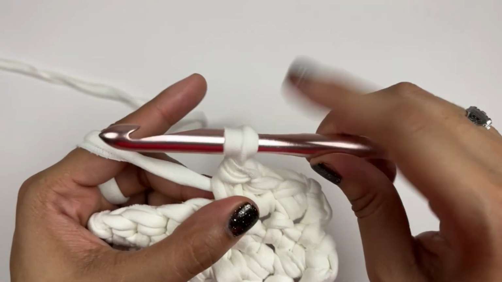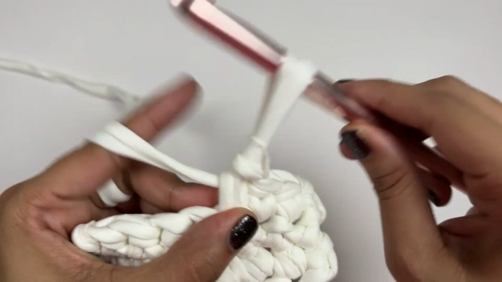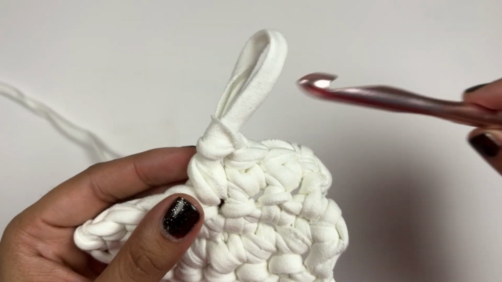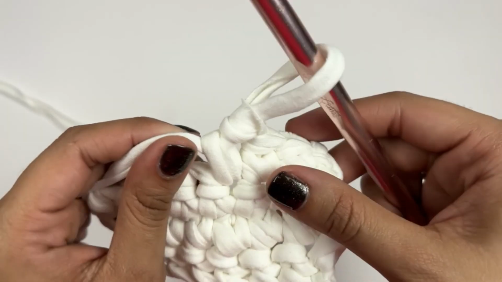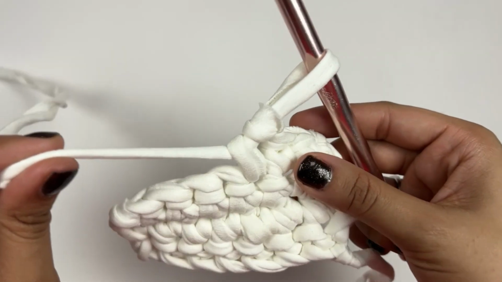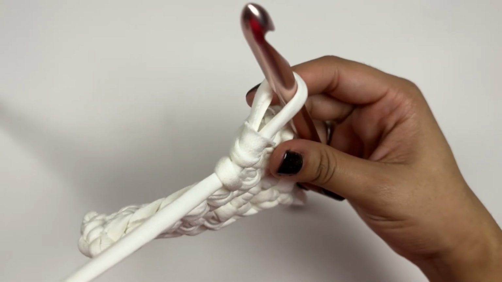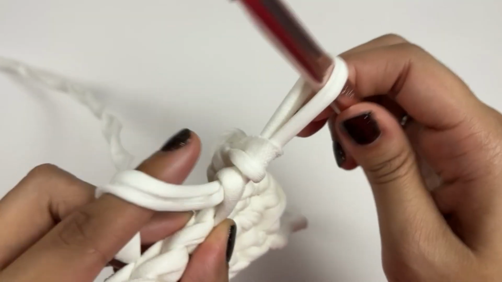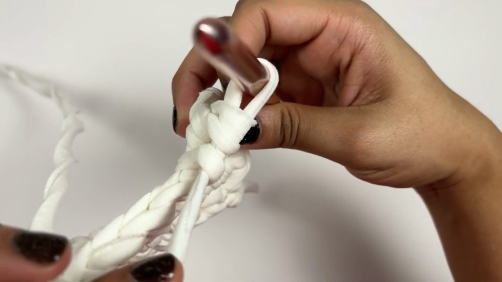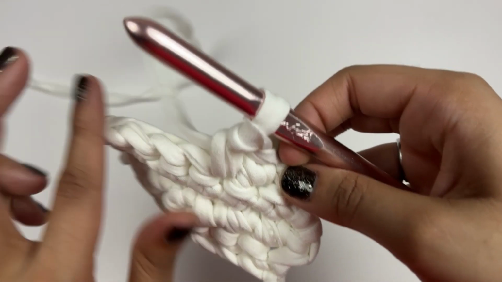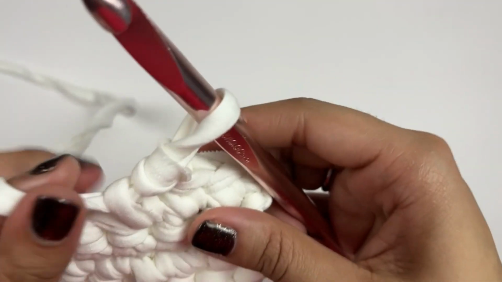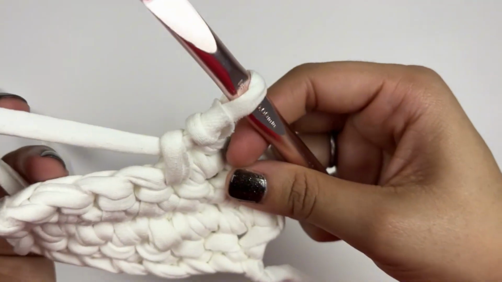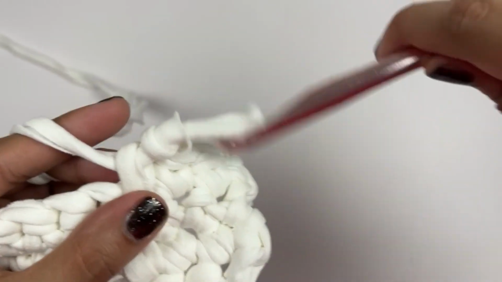And as a bonus, I just wanted to add this tip, which is how to know if you have your loop on your hook in the right direction. When you insert your hook, as you can see right here, when you pull your working yarn, the side that moves on the hook should be at the front or closer to you. So if I have it this way, for example, and I pull, as you can see, I'm pulling the back side, that means that this is the other way around.